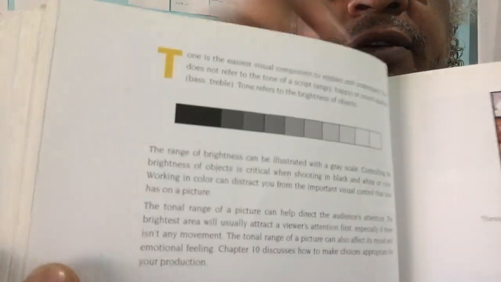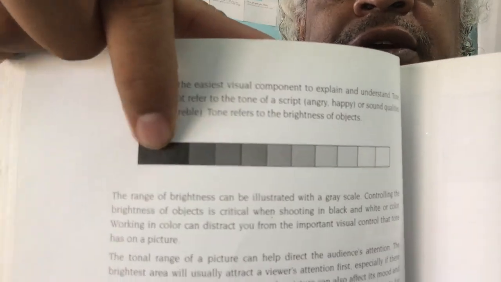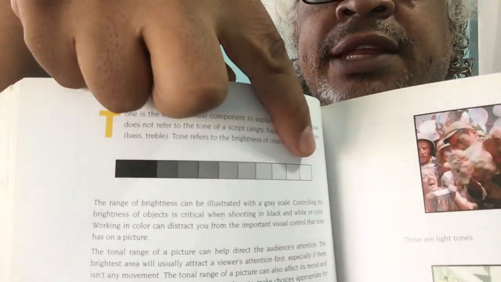So this week we're going to go over tone. And tone, the best way to remember it is to say that tone deals with brightness and darkness of objects, right? The brightness and darkness of objects, and particularly on the grayscale. We have that grayscale right here, going from dark to the gray all the way up to white.